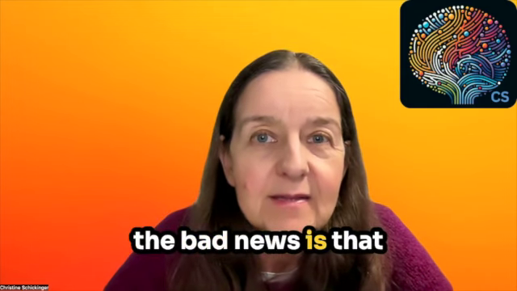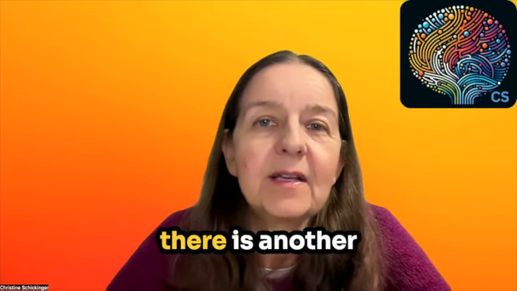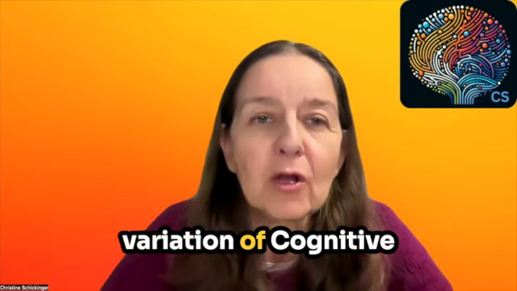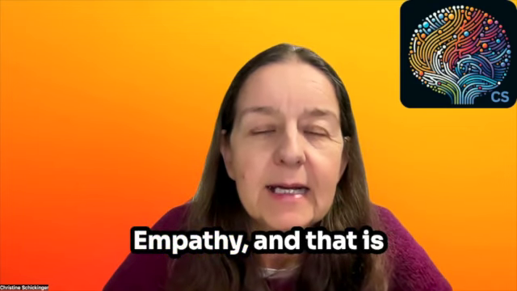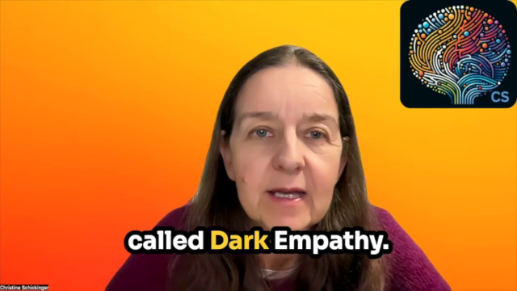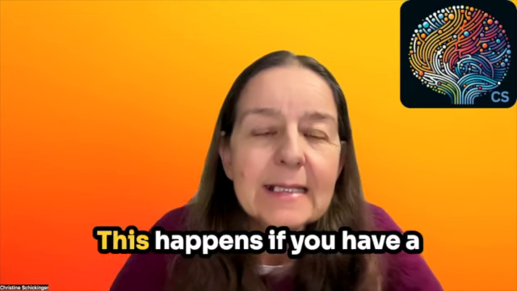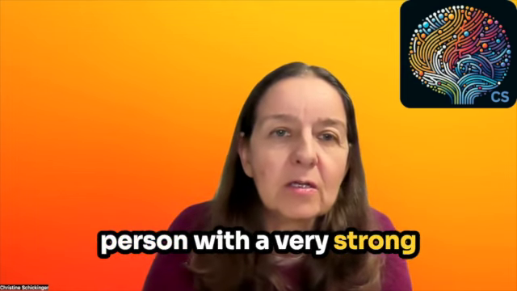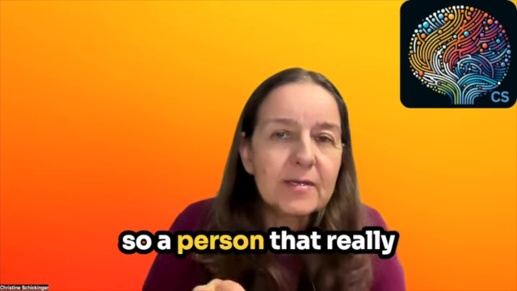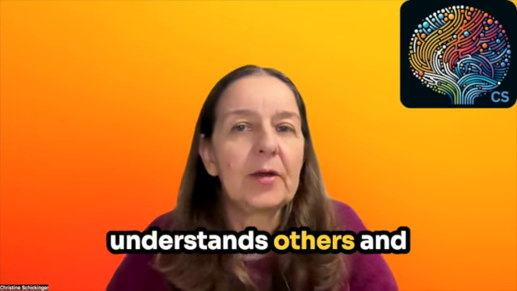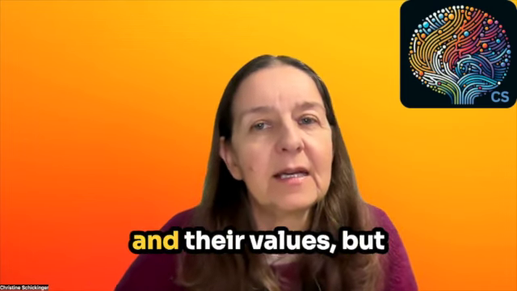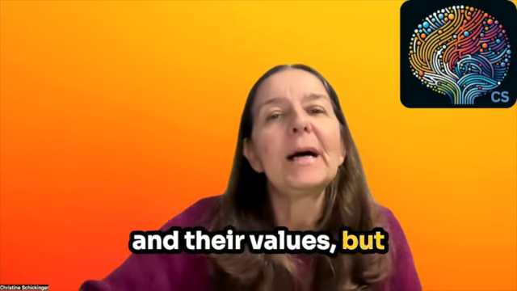Now, the bad news is that there is another form of empathy, a variation of cognitive empathy, and that is called dark empathy. This happens if you have a person with a very strong cognitive empathy, so a person that really understands others and understands their needs and their perspectives and their values, but has little compassion.